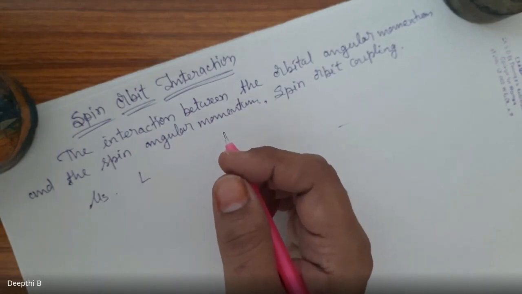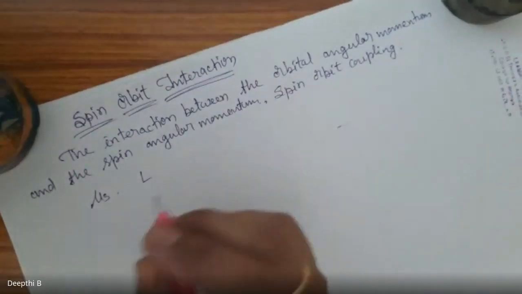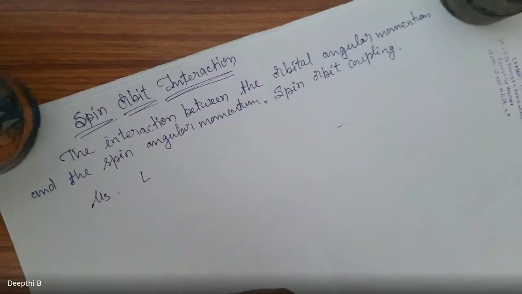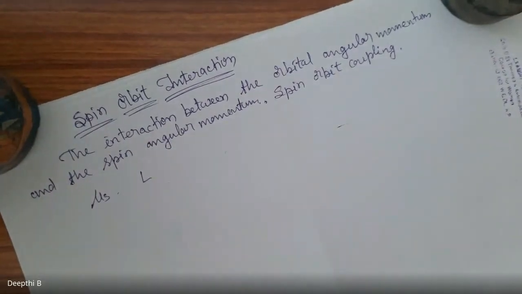Okay, students, are you getting me? Yes, ma'am. So first of all, we start with the magnetic field, which corresponds to an electric field also.